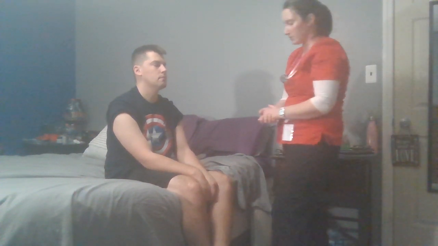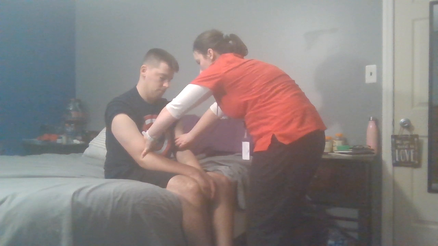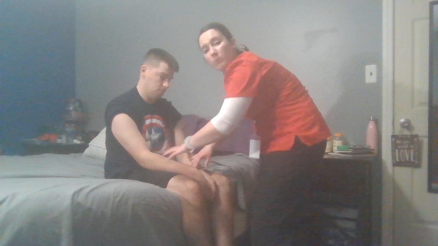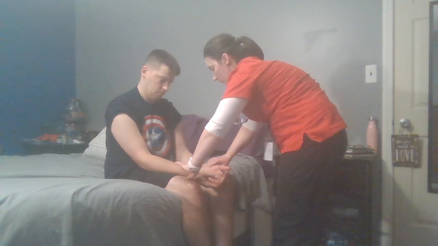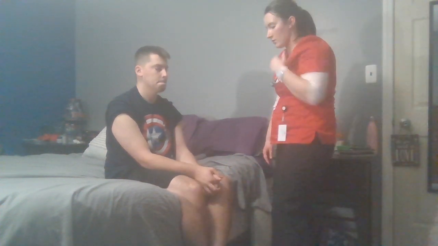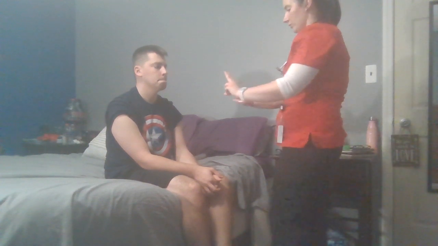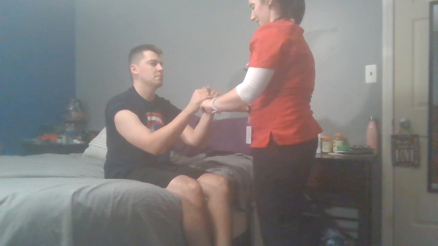Okay, capillary refill on both hands was less than 3 seconds. And now I'll check for the brachial pulse, which is 2 plus equal bilaterally. Radial pulse, 2 plus equal bilaterally. I'm going to have you grip both of my fingers. Okay, squeeze. Okay, the strength was equal bilaterally.